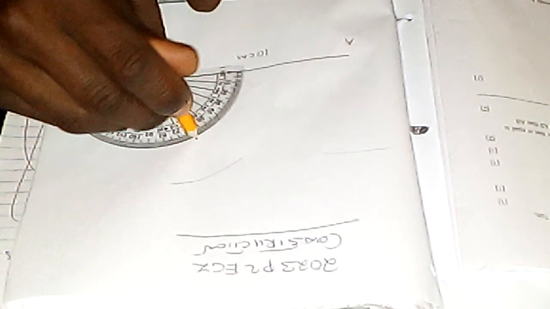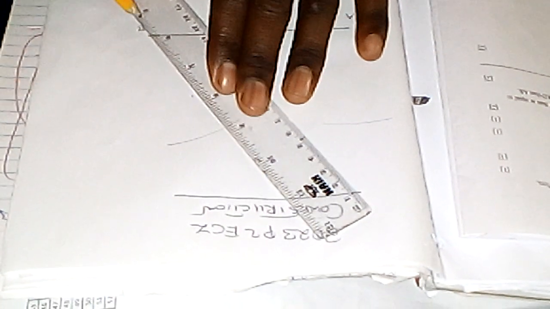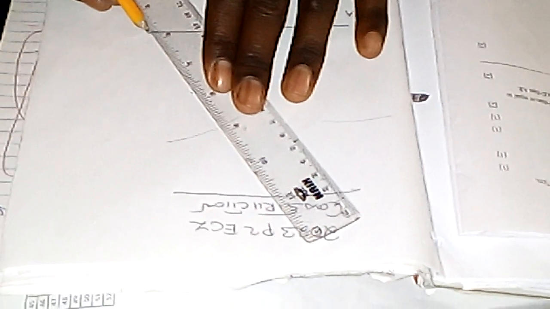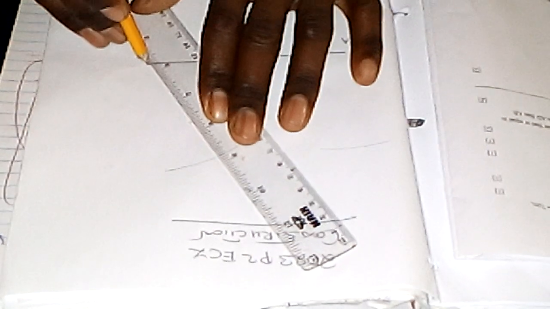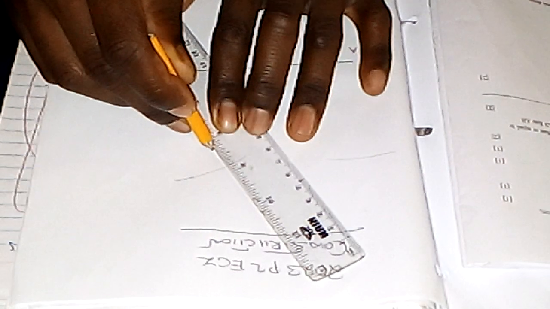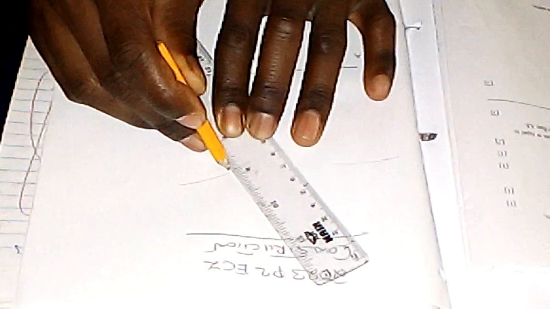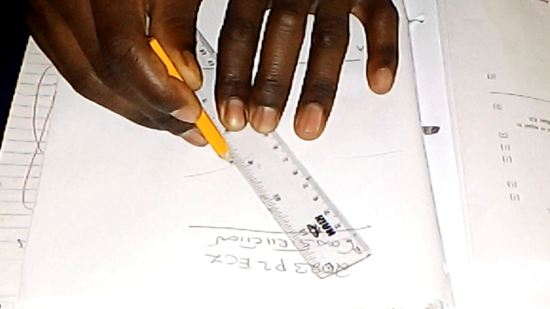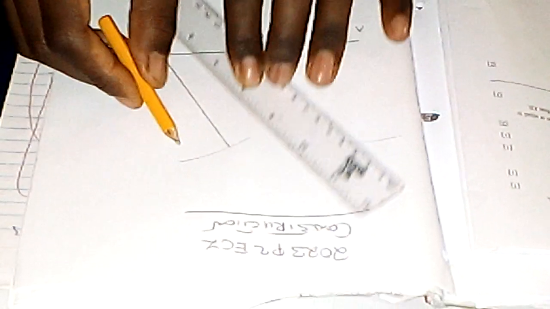Once that is done, join point B and the point we've just made, reaching to a point on this particular arc. Where this line and the arc meet, that's where we have our point C.